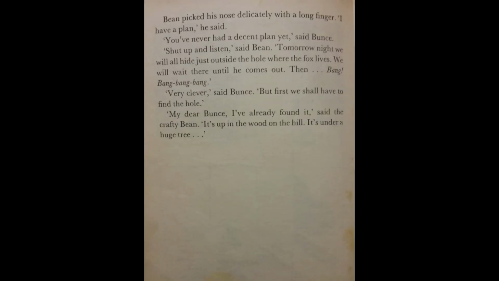Bean picked his nose delicately with a long finger. "I have a plan," he said. "You've never had a decent plan yet," said Bounce. "Shut up and listen," said Bean. "Tomorrow night we will all hide just outside the hole where the fox lives. We will wait there until he comes out. Then, bang! Bang, bang, bang!"